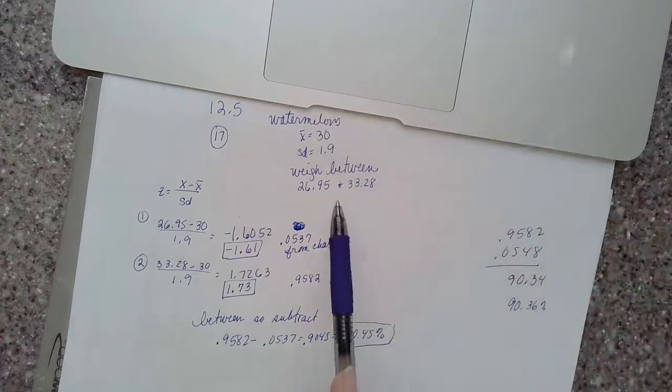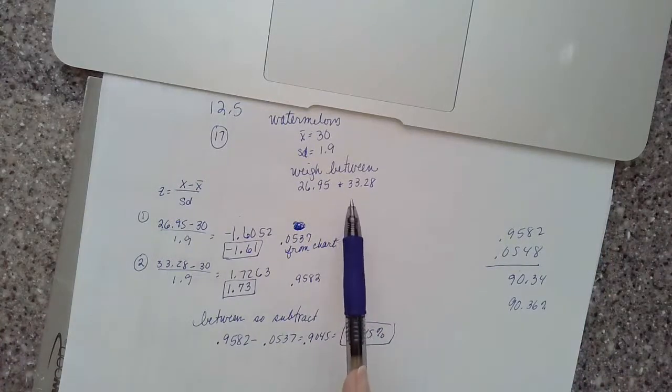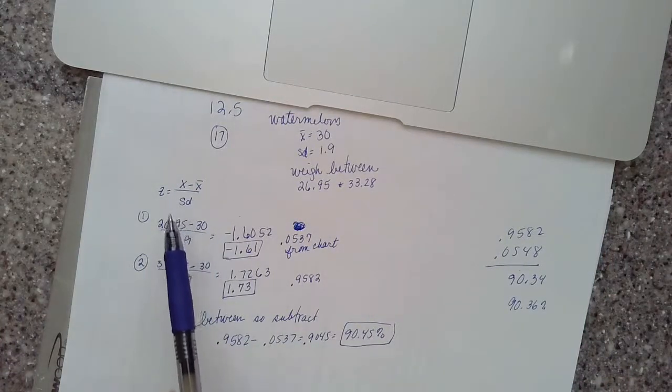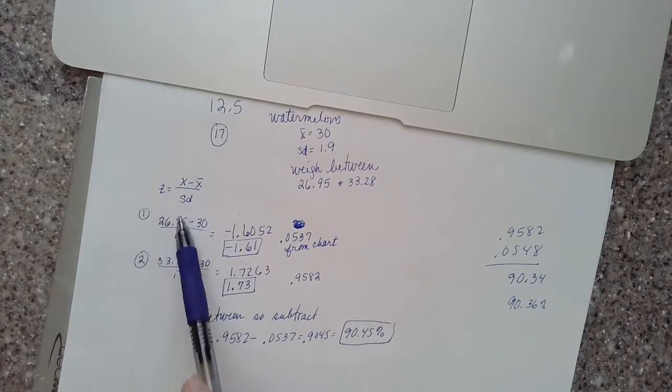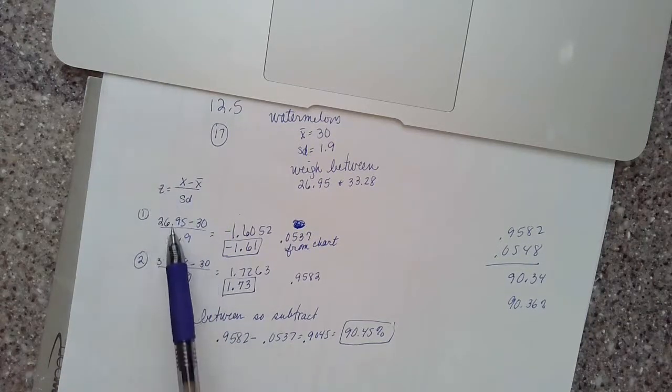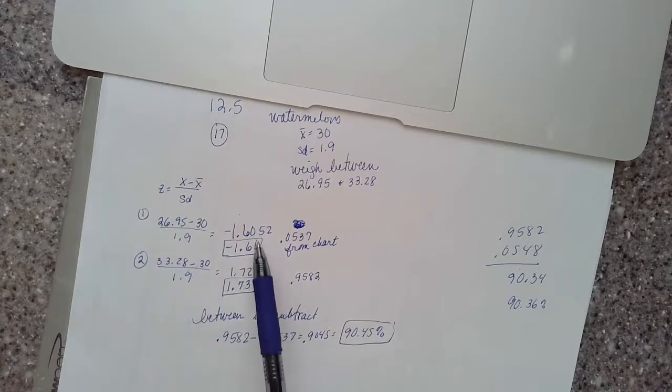First of all, I had to convert both of these to z-scores, which I'm pretty sure you did okay. You were really close to the answer. But anyway, I just went back through it, and I used my z-score values, and you can see where I did the 26.95, and then I repeated it with the 33.28. And so I got these z values.